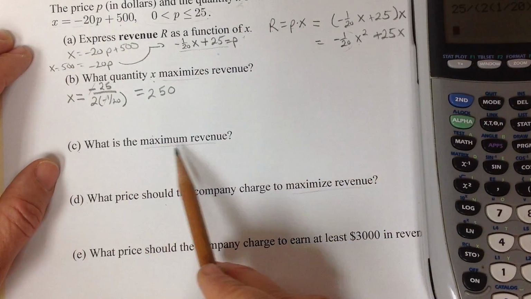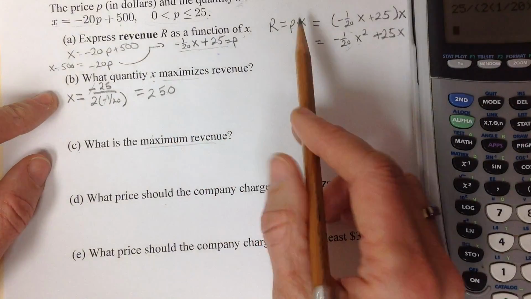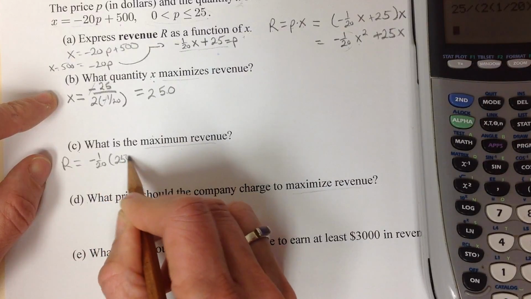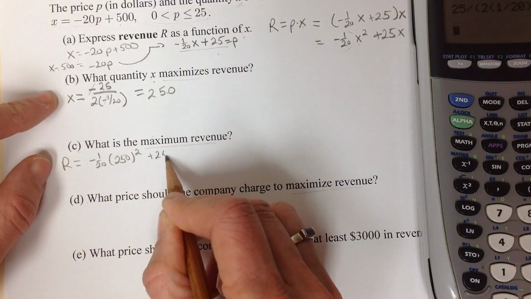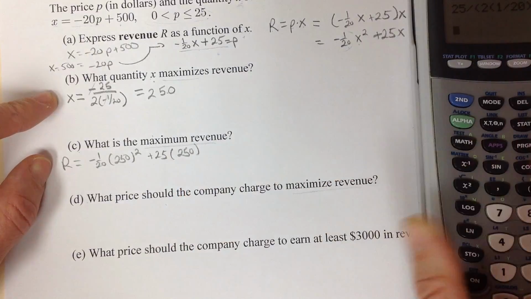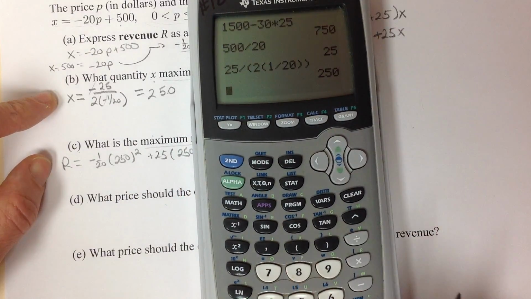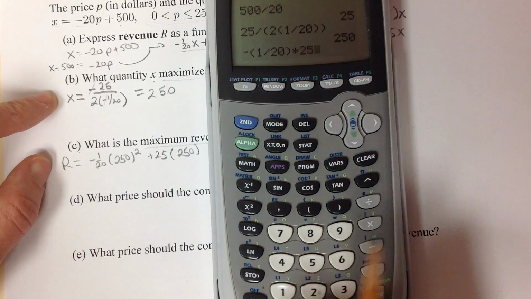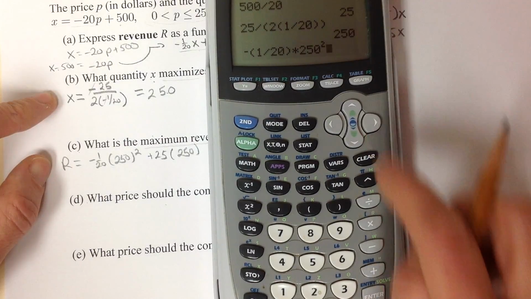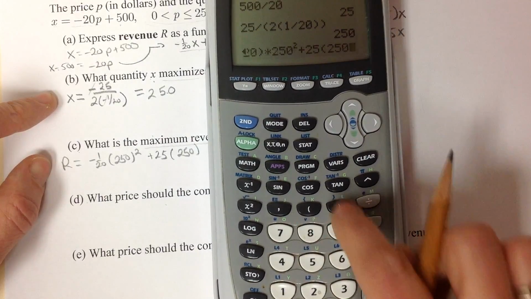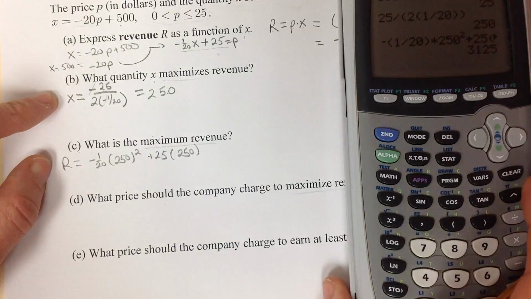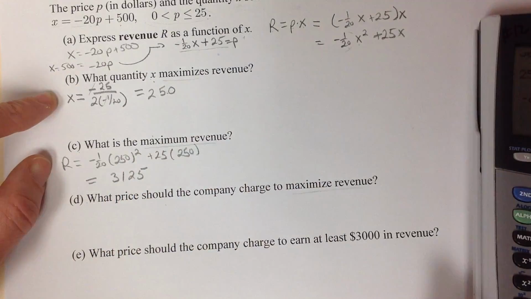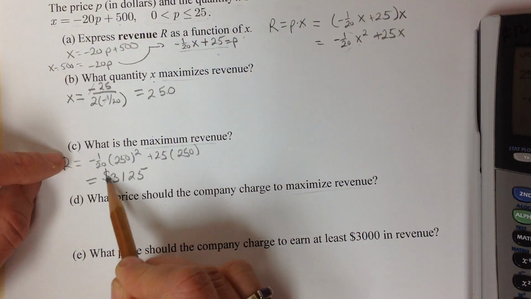Okay, now the next one is, what is the maximum revenue? Well, if I've already found this, all I have to do is take my revenue equation and plug in. Negative 1/20 times 250 squared plus 25 times my X value of 250. Again, I've got to be careful with parentheses. It is a negative 1/20, and the only thing that gets squared is the 250. And then I'm going to add in 25 times 250. And I'm getting 3,125. Okay, and that is my revenue, so that is money, and put a dollar sign there.